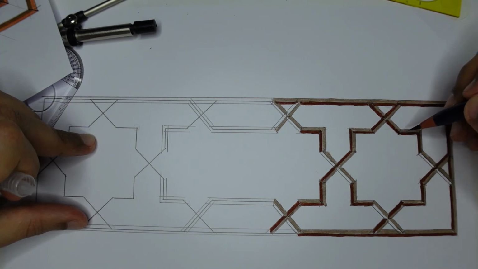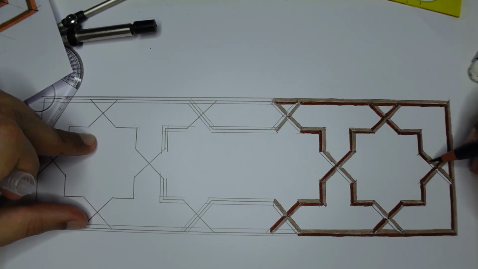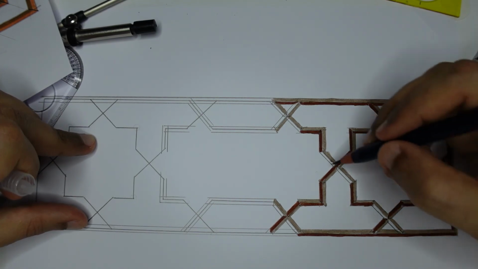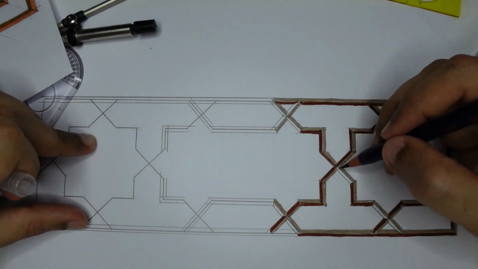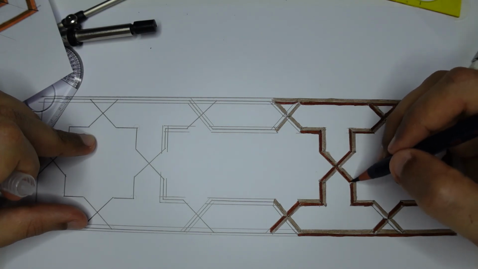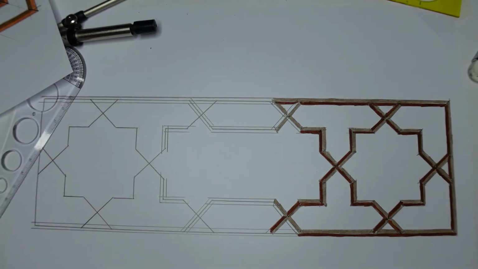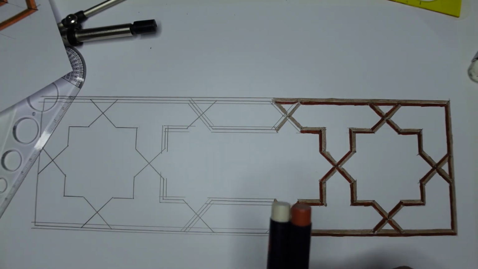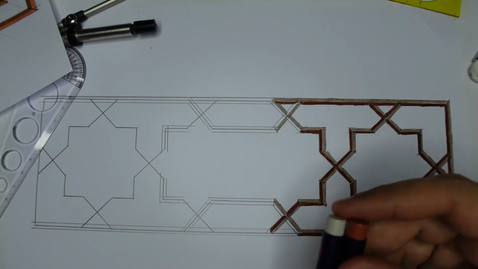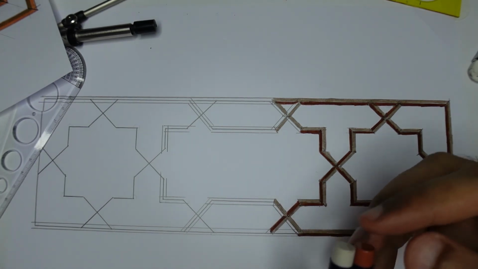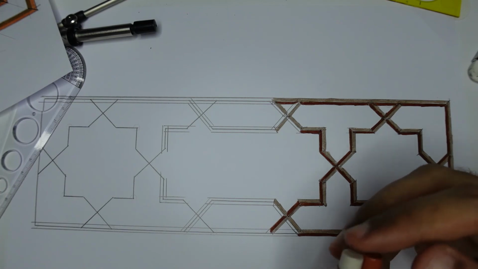As I said before, I am not very accurate in this video. It is only for demonstration purpose. And sometimes when you try to use shades, don't use two shades which are very similar to each other.